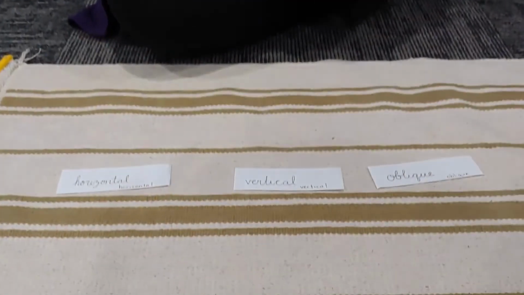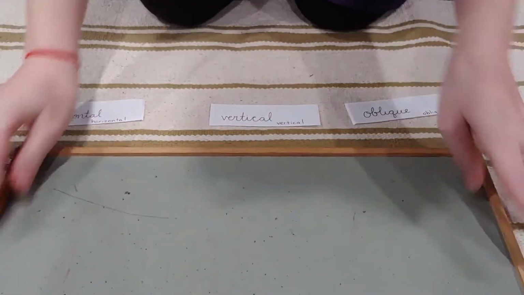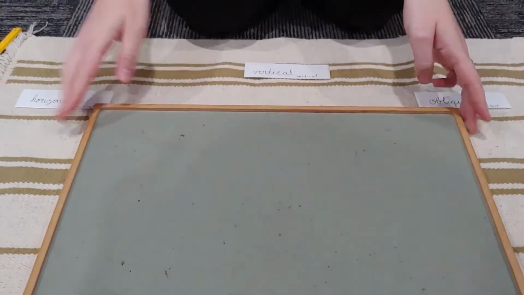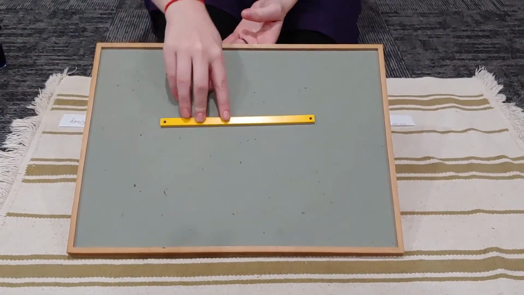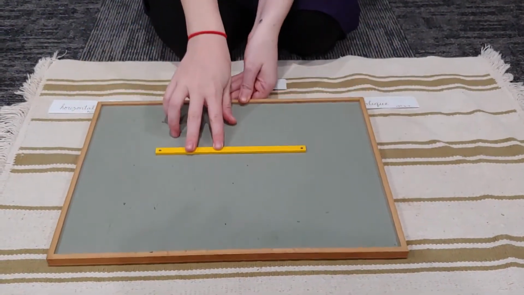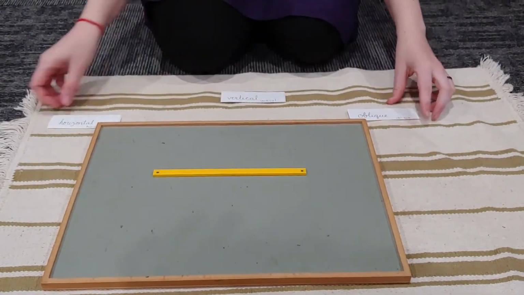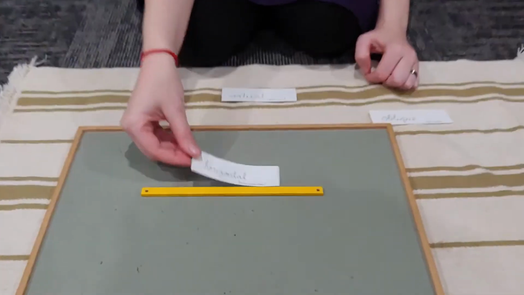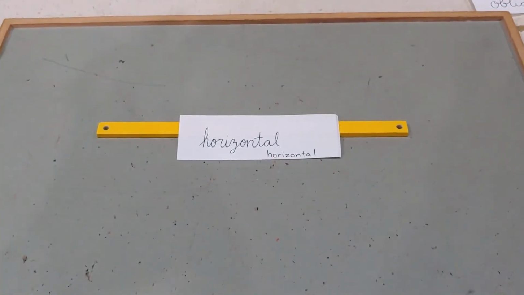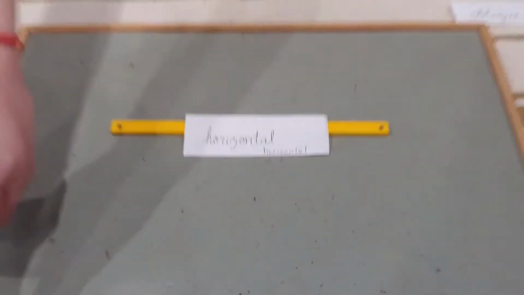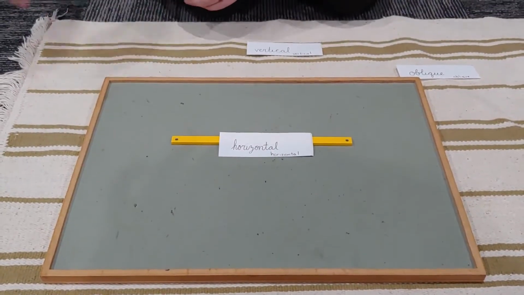Now we're going to bring this down to our mat and look at what that work would look like if it was on paper. So if we were working on paper, a horizontal line would be like this, side to side. It would line up perfectly with the bottom edge of your paper. That would be a horizontal line. A line that is vertical would go from the base of your paper towards the top of your paper.